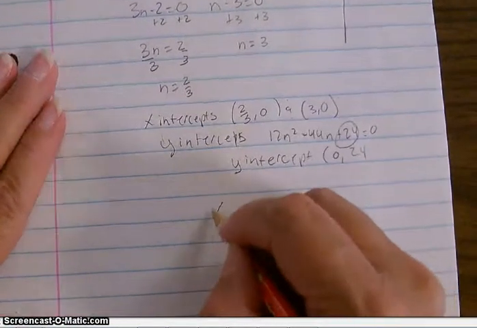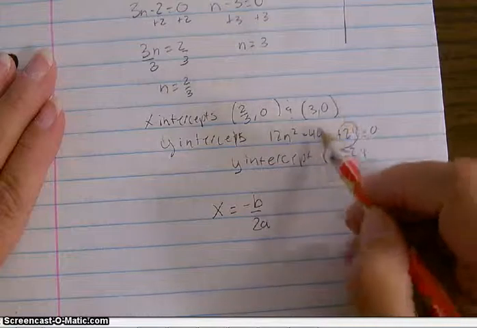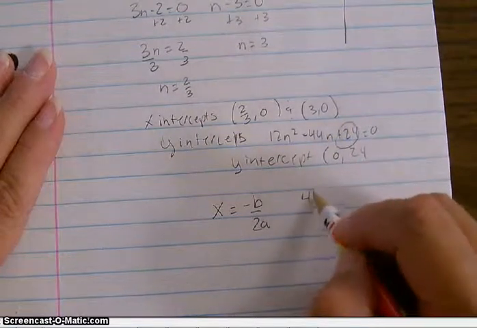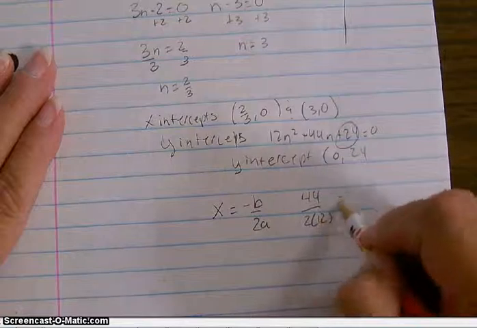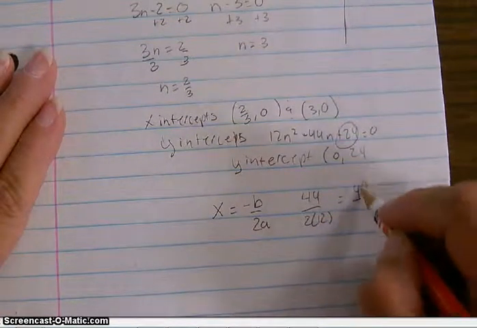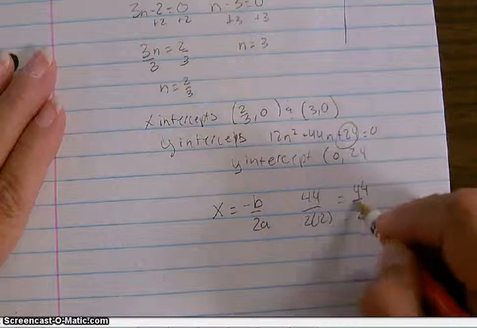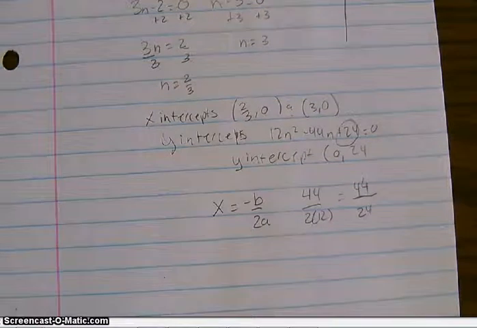So the vertex is going to be x equals negative b over 2a. My original b was negative 44, so it's going to be positive 44 divided by 2 times 12, so 44 divided by 24. Okay, and if we wanted to find the fraction version of that, we can leave it as a fraction, or we can divide it out.